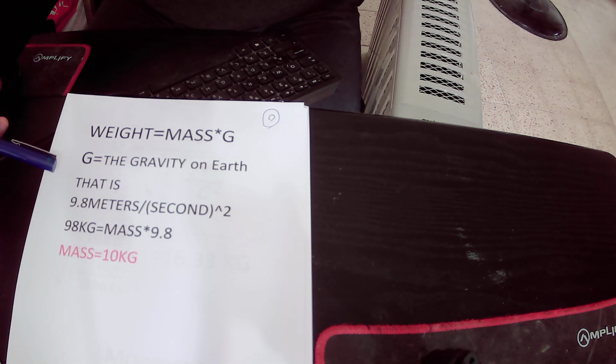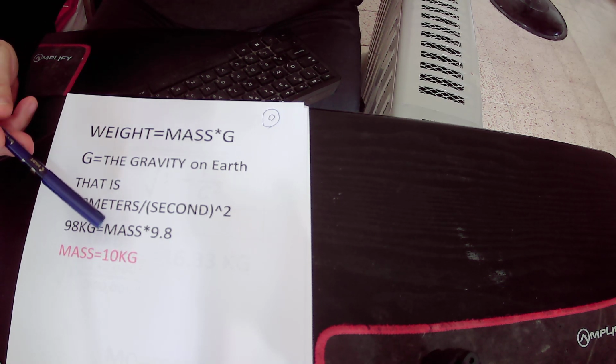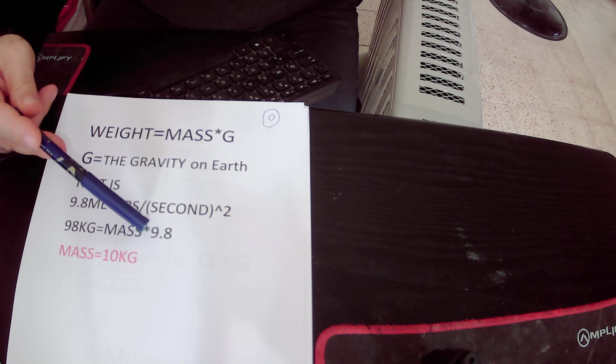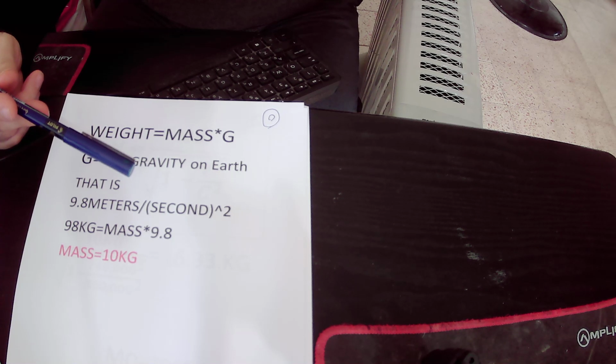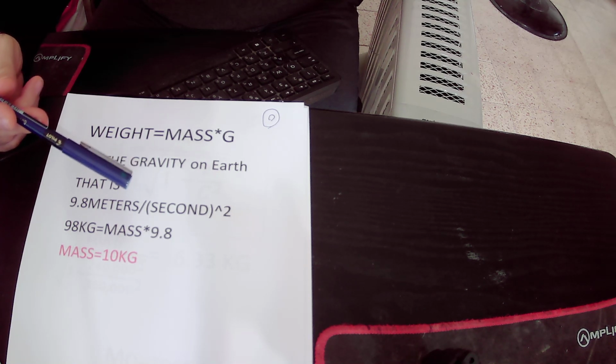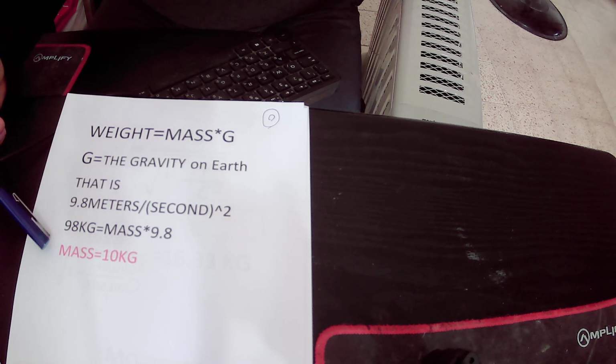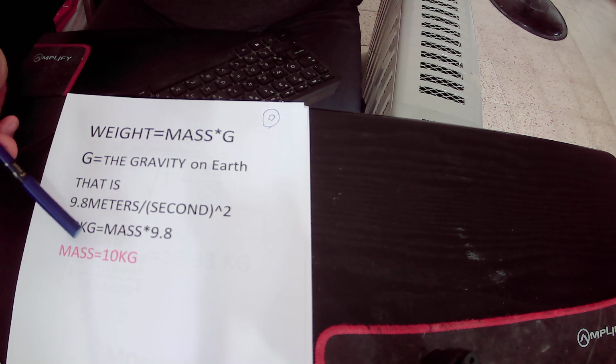So 98 kilograms equals the mass times 9.8, the gravity on Earth, 9.8 meters per second squared. So the mass of the twin brother that weighs 98 kilograms on Earth will be 10 kilograms.